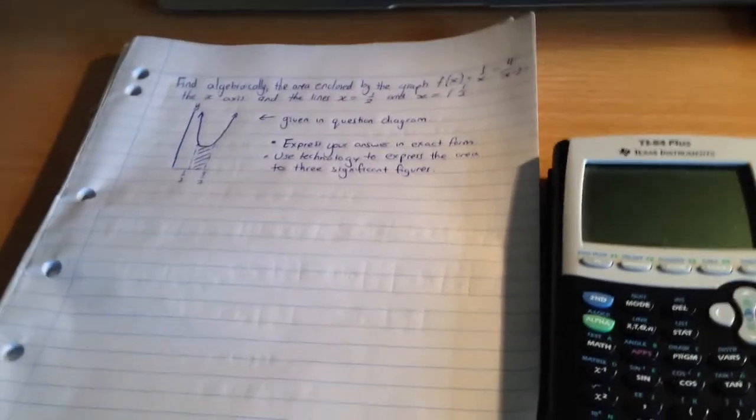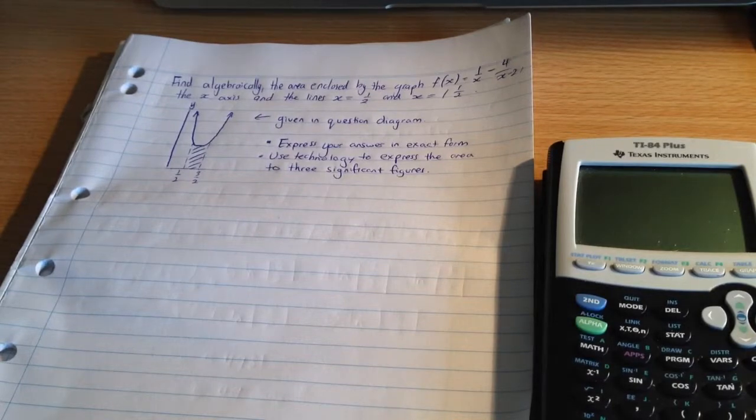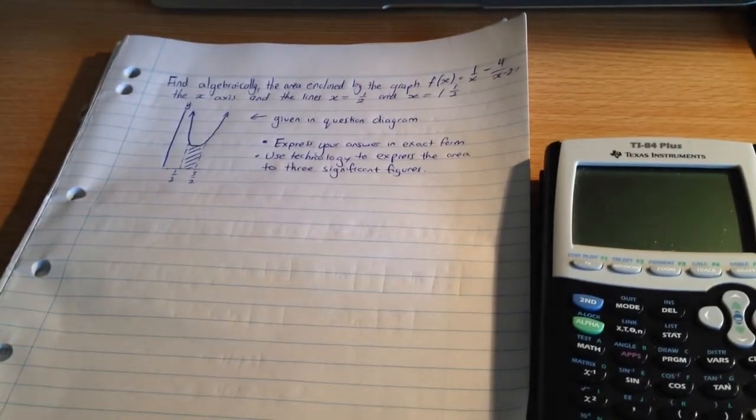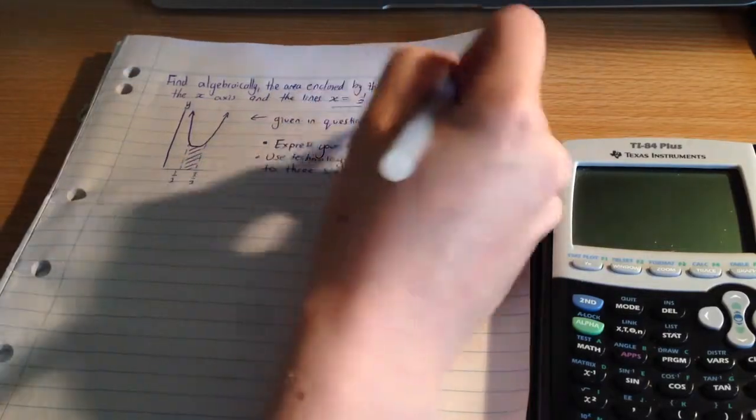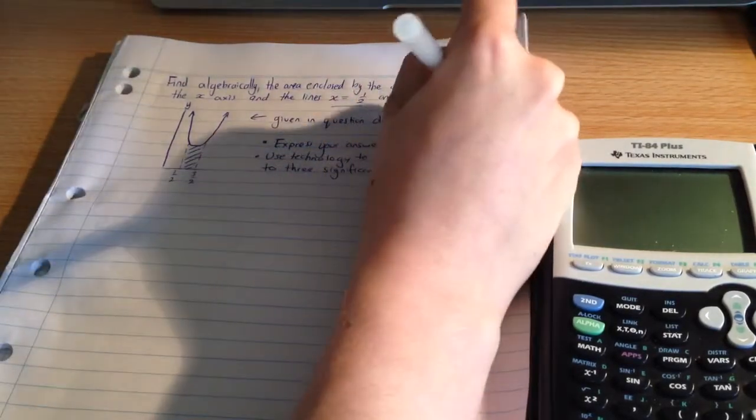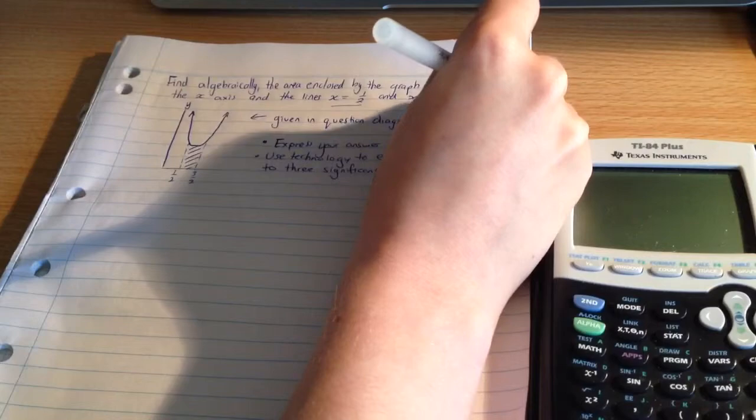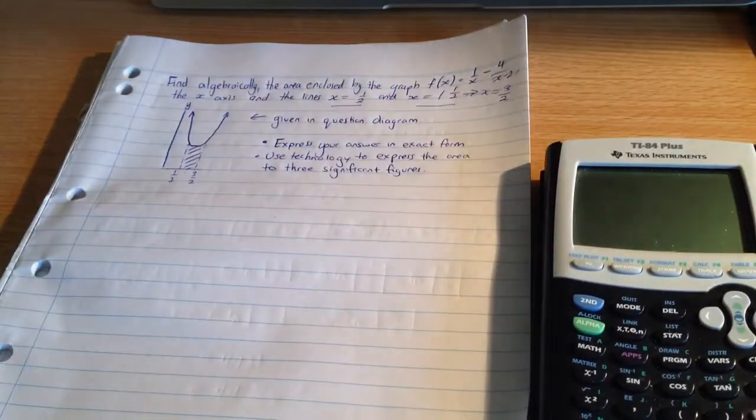But what it actually says, sorry for shaking the camera there, it says find algebraically the area enclosed by the graph f of x equals 1 over x, take 4 on x take 2, and the x-axis and the lines x equals a half and x equals 1 on 2. So from there we can see the bounds of the definite integral. We can see obviously x equals a half and x equals 1 on 2, which we can also express as x equals 3 on 2.